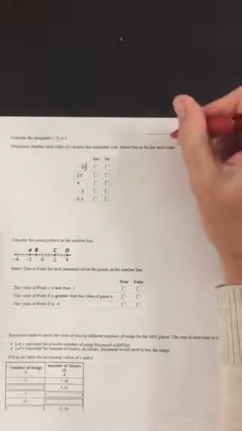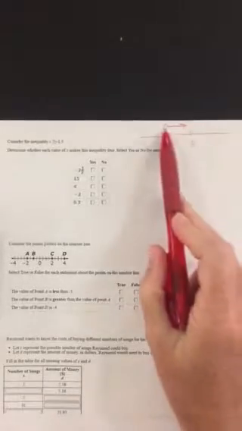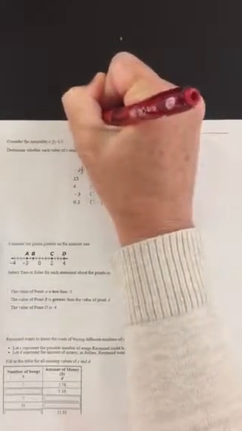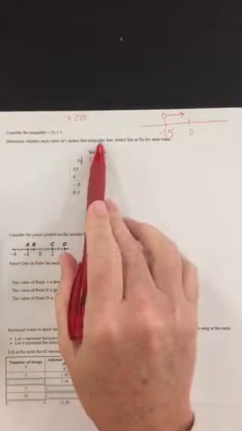Here's 0. Here's negative 1.5. We know that it is greater than negative 1.5. Greater is always to the right. So this represents greater than negative 1.5. I have an open circle because it doesn't include negative 1.5. If it said x greater than or equal to negative 1.5, I would have colored this dot in. All right, so determine whether each value of x makes this inequality true. Select yes or no for each value.